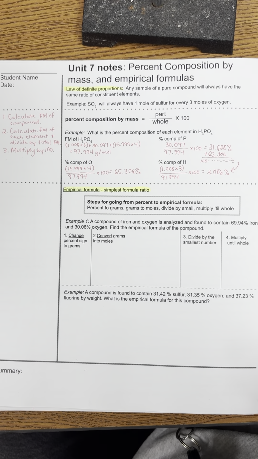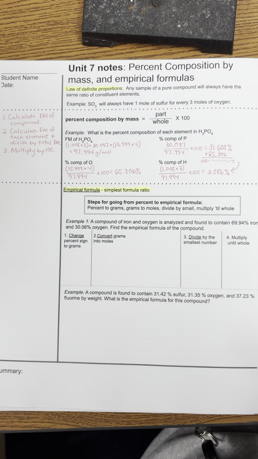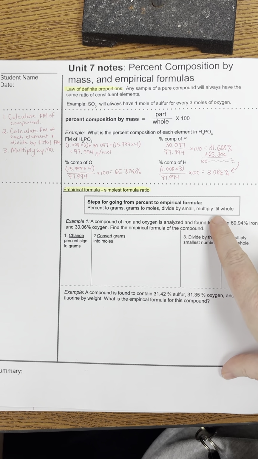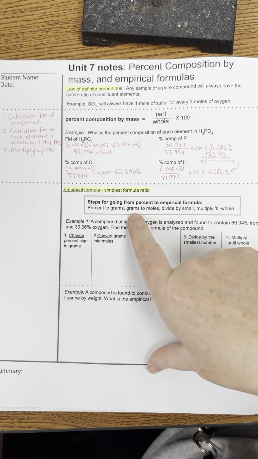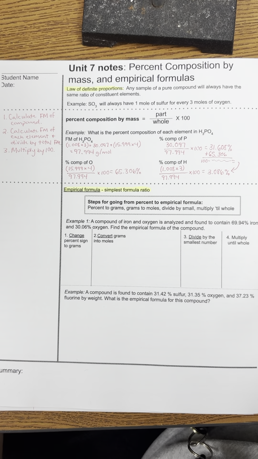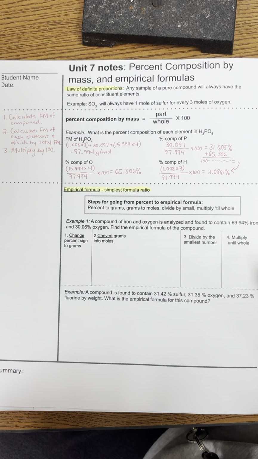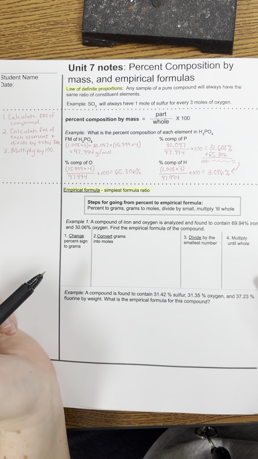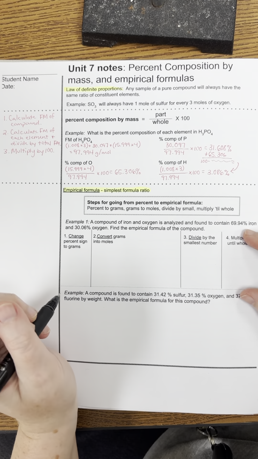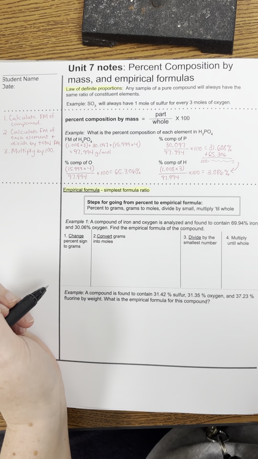So if we're going from the percent composition to the empirical formula, we have a handy little jingle, I guess, that we say. We say percent to grams, grams to moles, divide by small, and then multiply till whole. So it just reminds us the steps to do to go from percent composition to finding out what the empirical formula is. So let's start with example 1. A compound of iron and oxygen is analyzed and found to contain 69.94% iron and 30.06% oxygen. And we want to find the empirical formula.